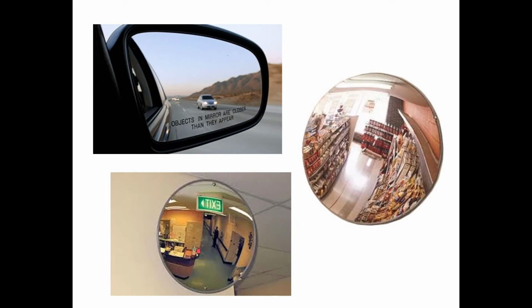Not all cars, by the way, do this, but the cars that do have that on there have convex mirrors as rear view mirrors. They do put that because we'll find out that convex mirrors always make everything smaller. They're also used in places like hospitals because people are rushing around all the time because there's emergencies.